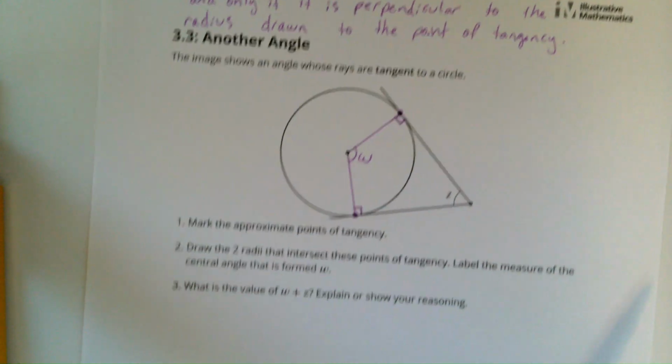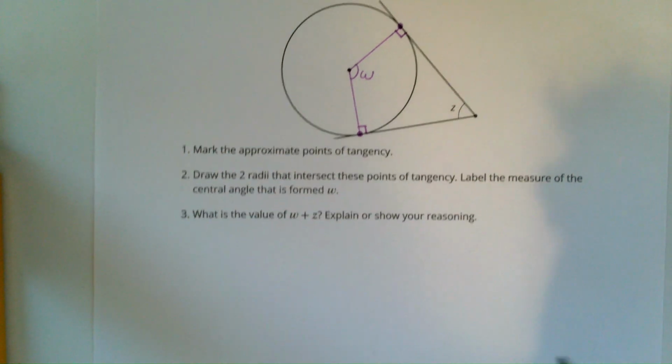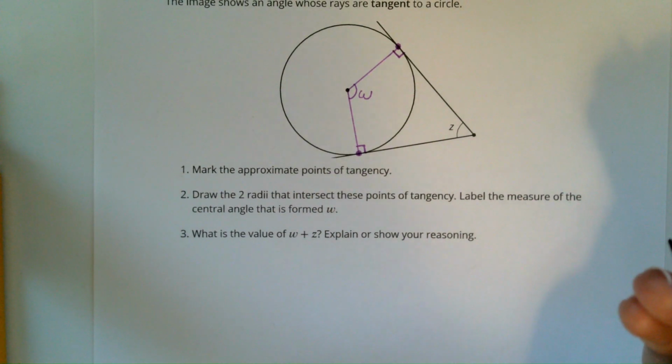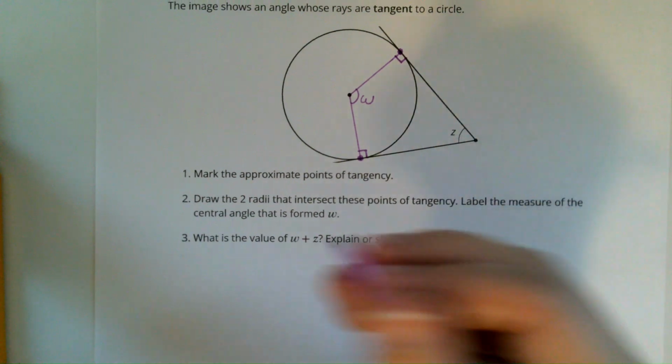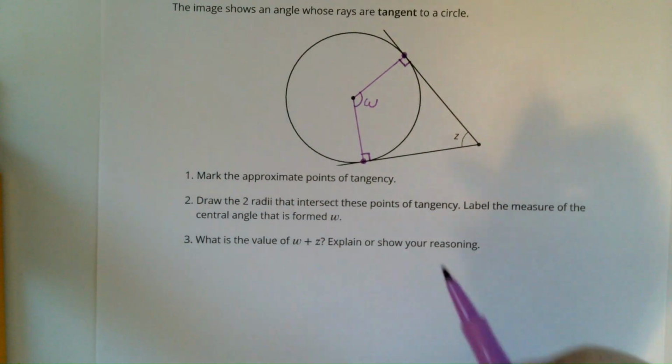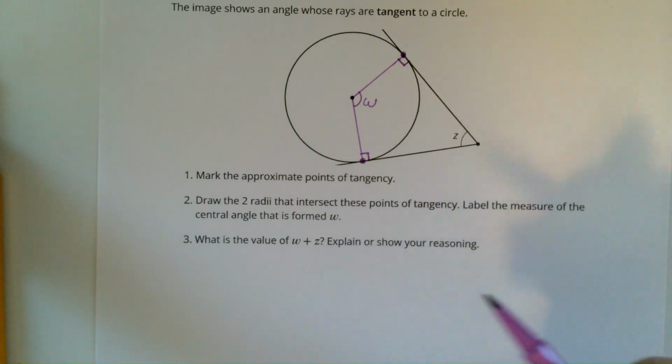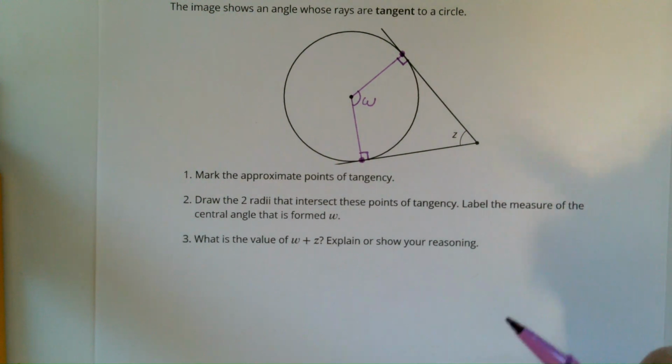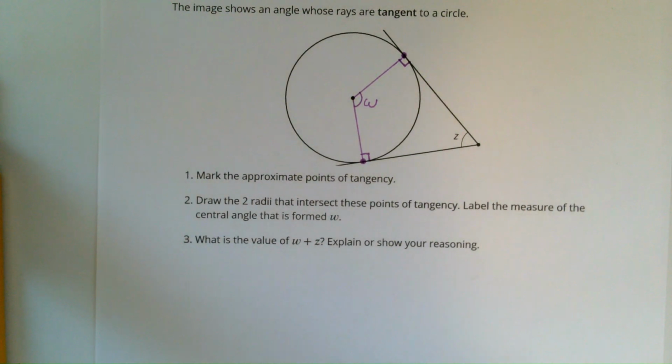So let's write this out. So this doesn't have to be a whole proof. It just says explain your reasoning. It doesn't say prove anything. So we'll just kind of generally explain this.